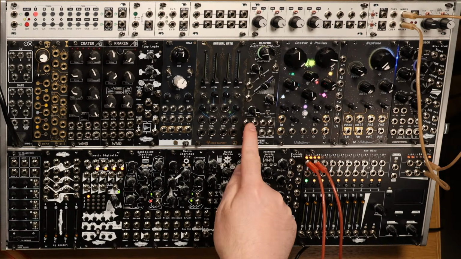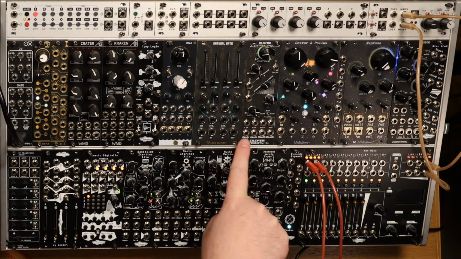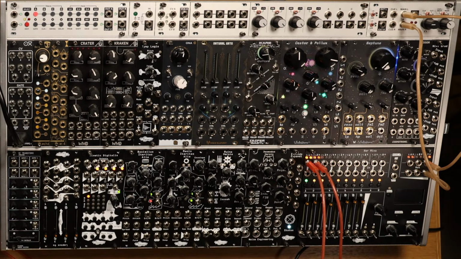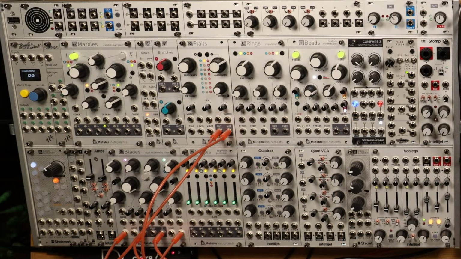So if you patch a mono signal into the left side and then patch its output into the right side, then you get 24 dB. So you can have either 12 dB of stereo or 24 dB of mono, which I think is one of the excellent things about Icaria and why it is my favorite filter. But I'm actually not sure what the curve on Blades is.